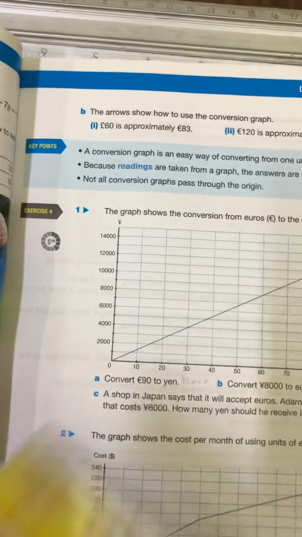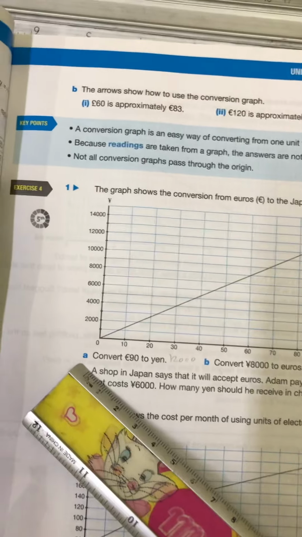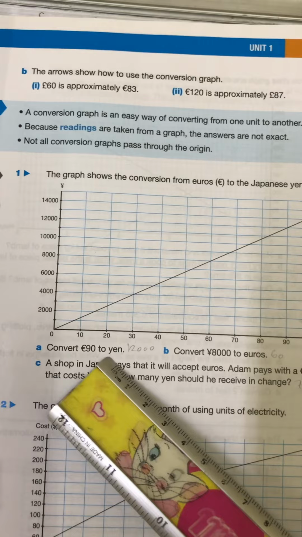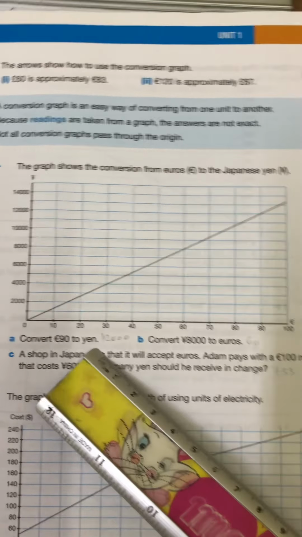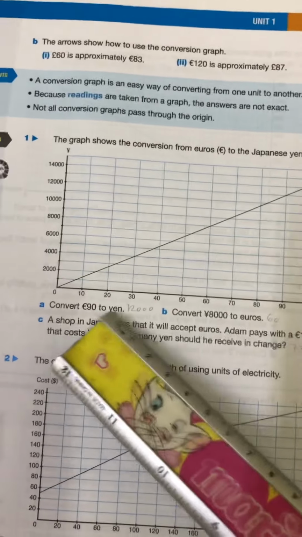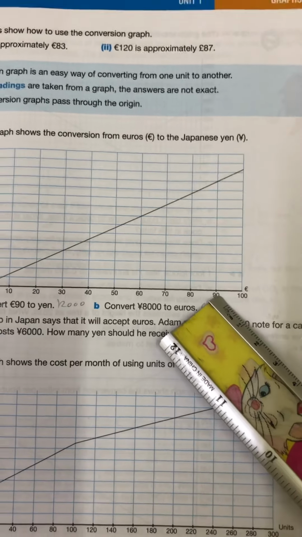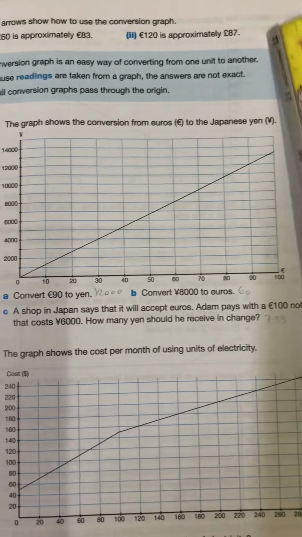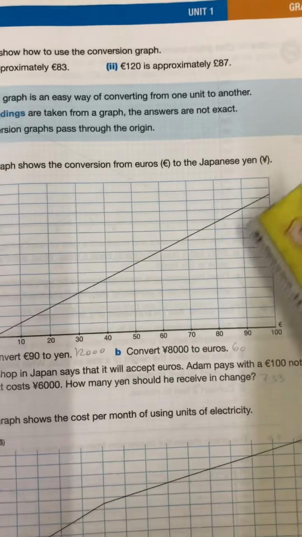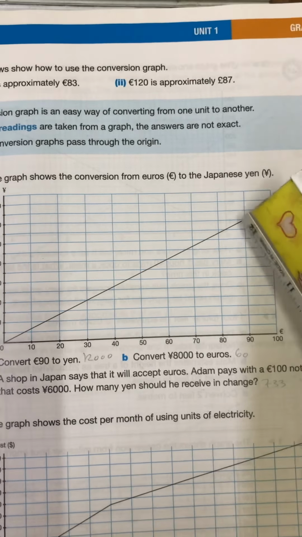The first question, in question 1, this is an example. Convert 90 euro to yen. Where is the euro? I said euro is on the x-axis. So I come on the x-axis, search for this number, 90. Where is 90? Here. Then go with a perpendicular line, a straight line, till it touches the graph already drawn in your problem.